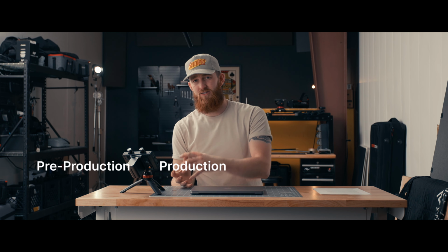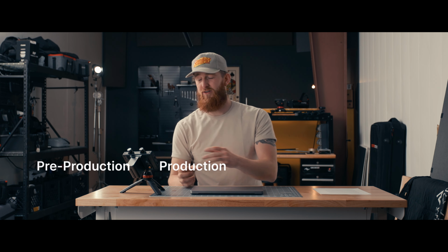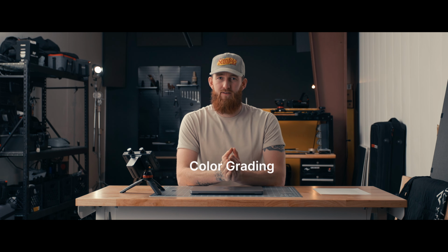Now, it's worth noting that there are plenty of things that happen in pre-production, in production, that really lend to that cinematic quality that we're after. That is for another video. It's very important. We don't want to discredit that at all, but for the sake of today, we're just going to look at the color grading aspect of it, more specifically, where we might go wrong in doing so. All right, first mistake. Skipping pre-post-production.